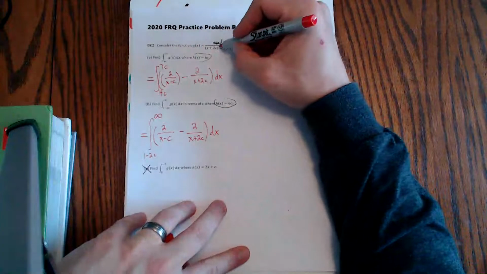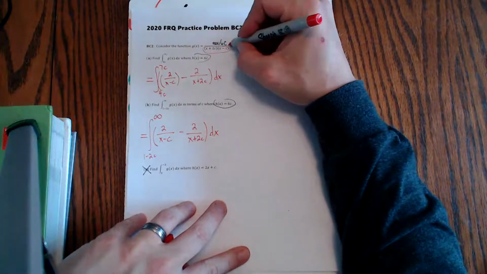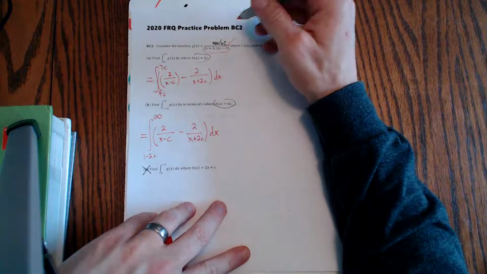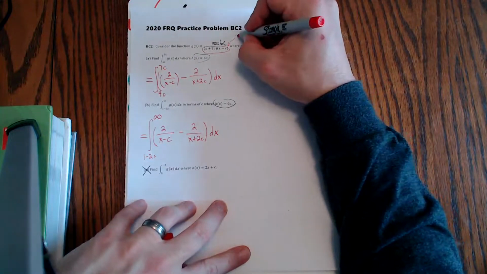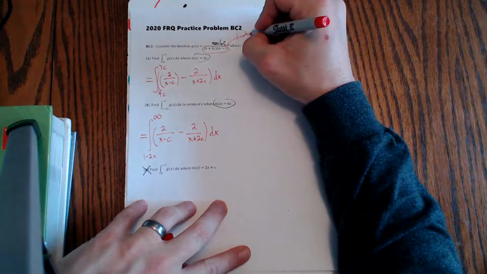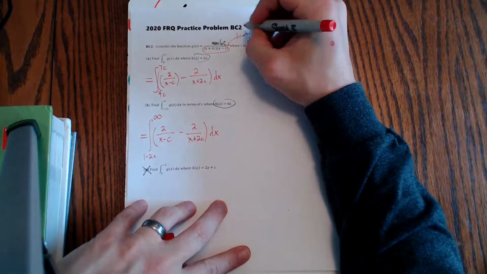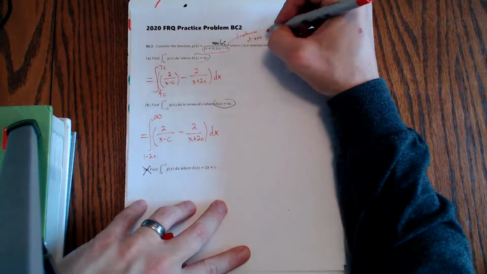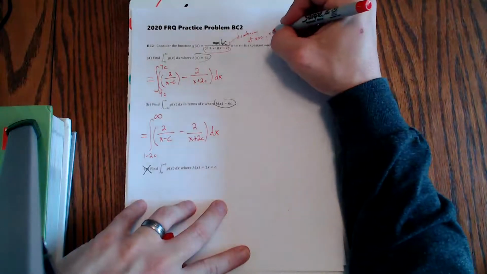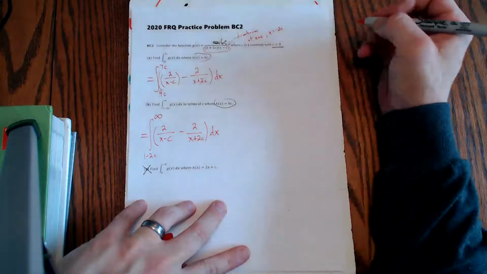Note that the original function is discontinuous. That means you'll have a vertical asymptote. This factor becomes bad at x equals c, and this one at x equals negative 2c.